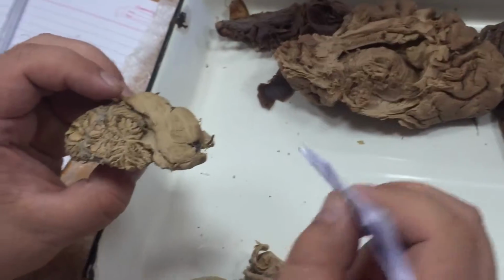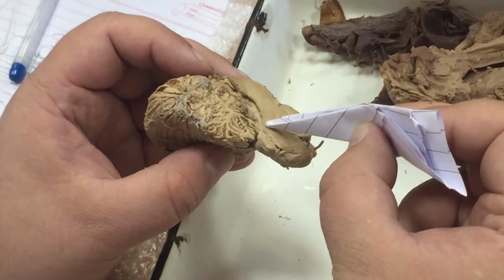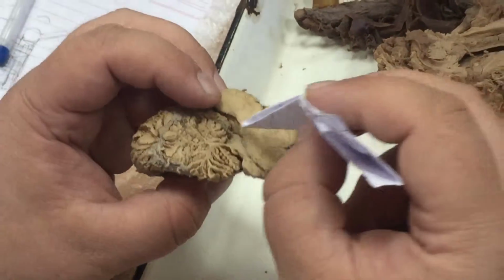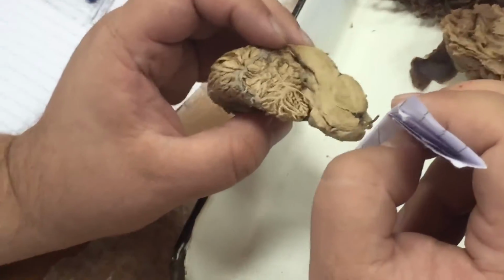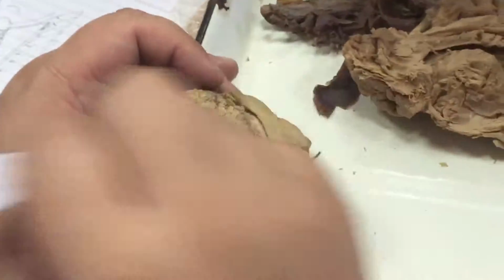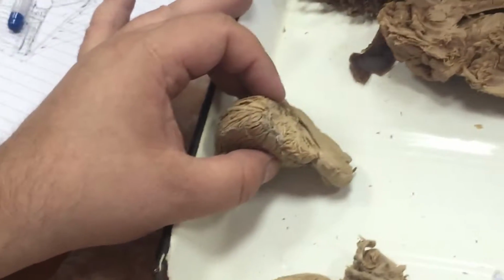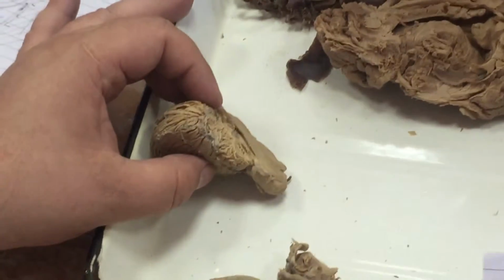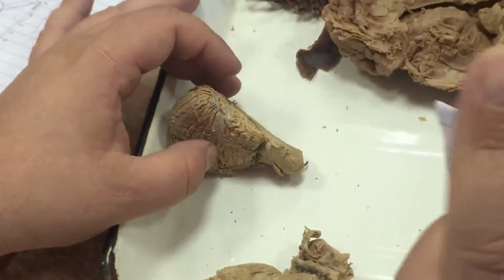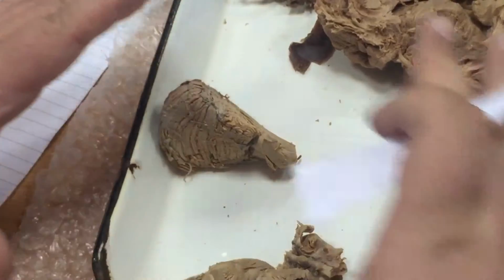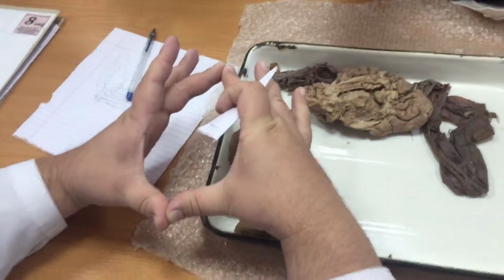And now, in the space between the rhomboid fossa and the cerebellum, we have a cavity. The name of this cavity is the fourth ventricle, ventriculus quartus. Quarta, that is four in Latin. Ventriculus quartus, that is the fourth ventricle. The floor of this ventricle, we already said, is the rhomboid fossa.